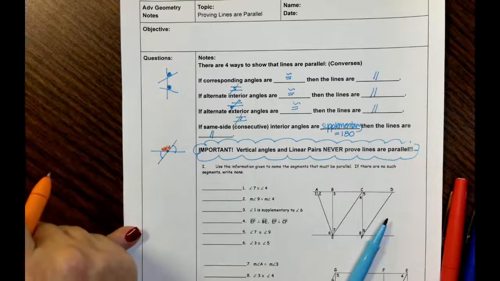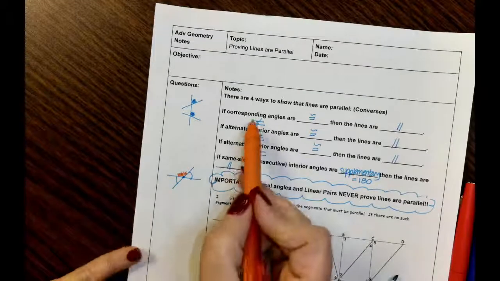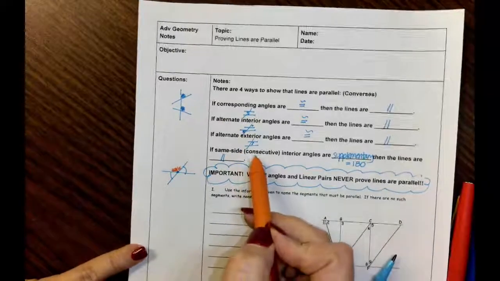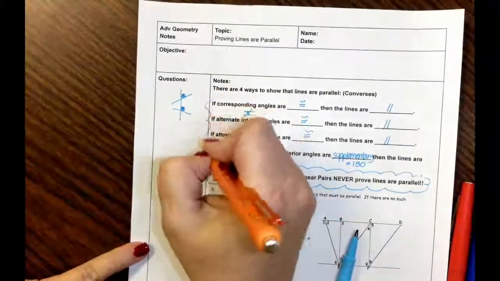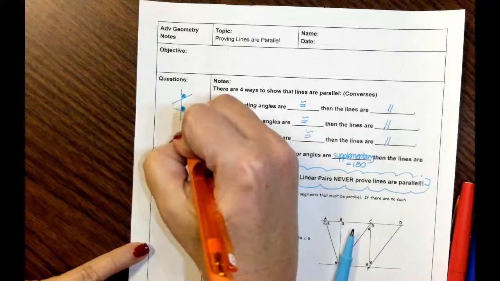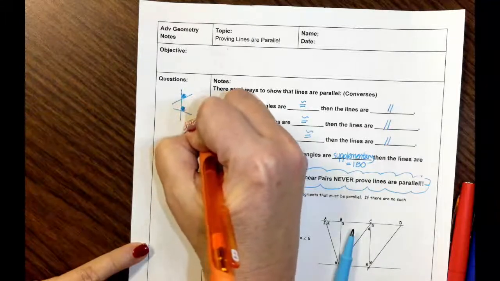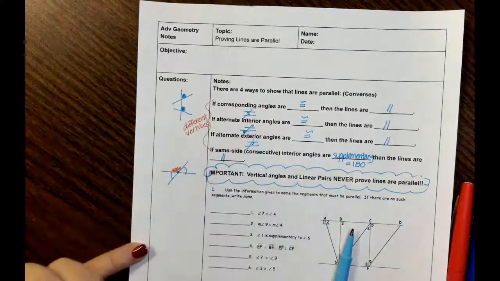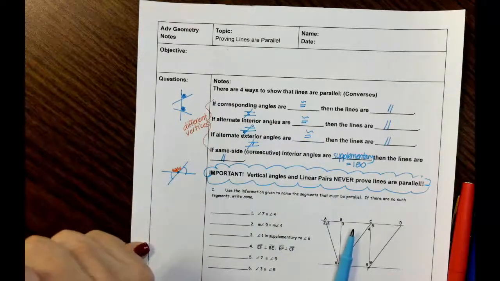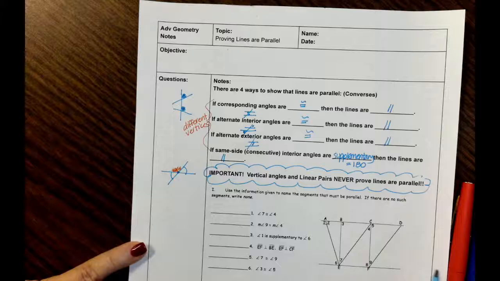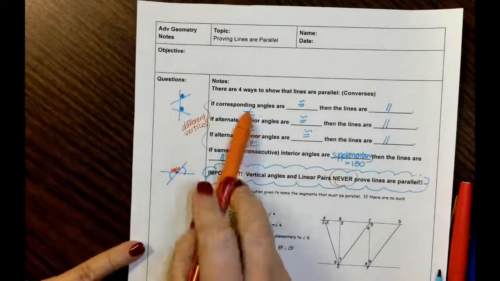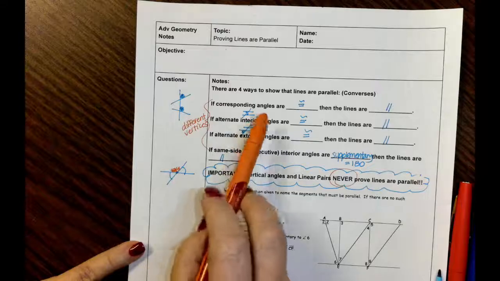The difference between corresponding, alternate interior, alternate exterior, and same side is these had different vertices. They all had to be on different vertices. Okay? Vertical and linear pairs, they share a vertex. That is why they never prove that lines are parallel, ever. Only these four prove that lines are parallel. And only these things have to happen in order for lines to be parallel.